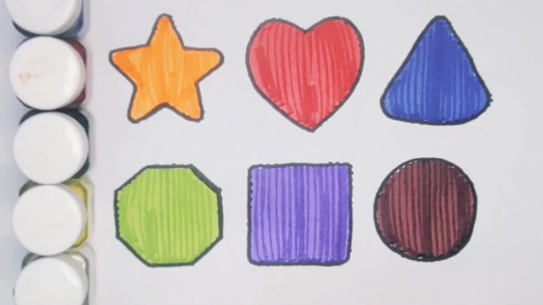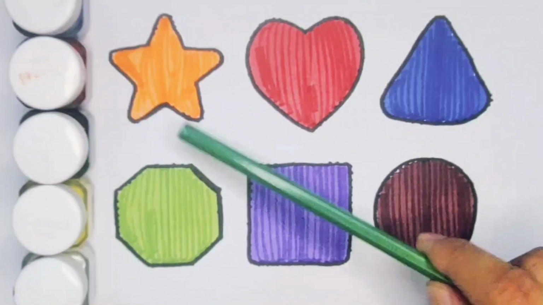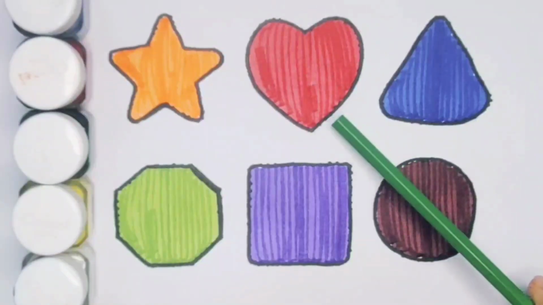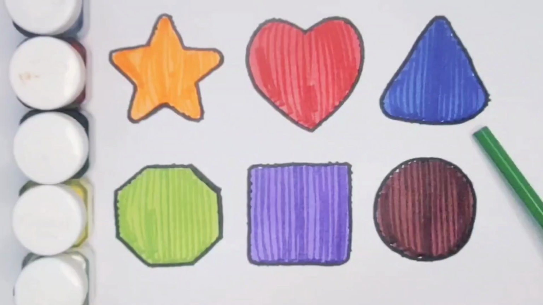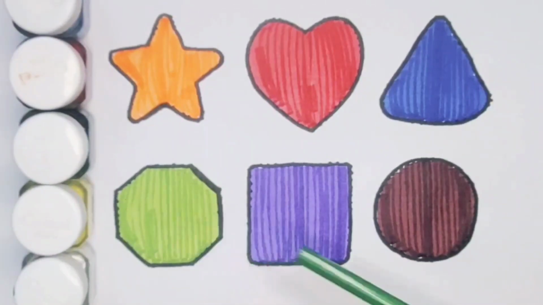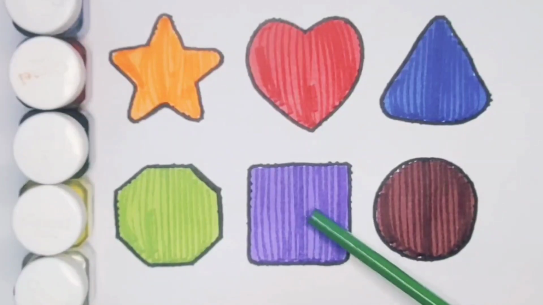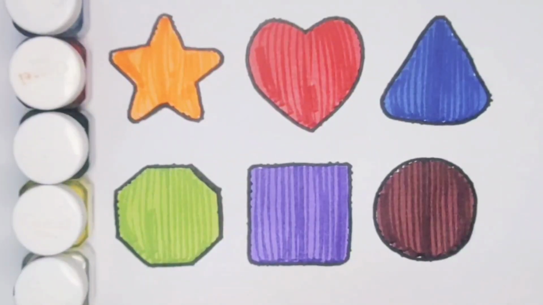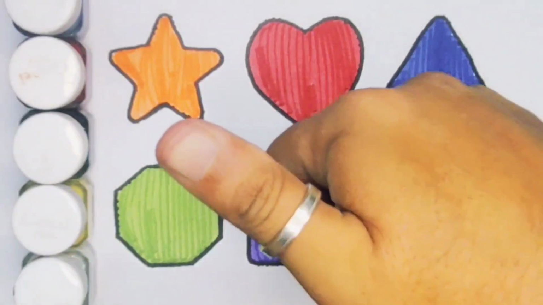What did we learn? We learned orange color, star, red color, heart, blue color, triangle, green color, decagon, purple color, square, chocolate color, circle.